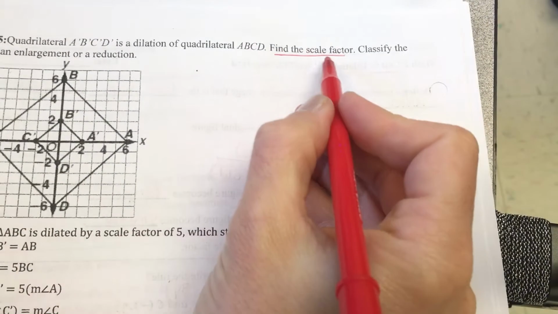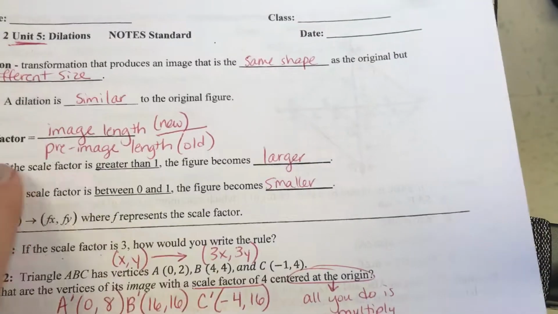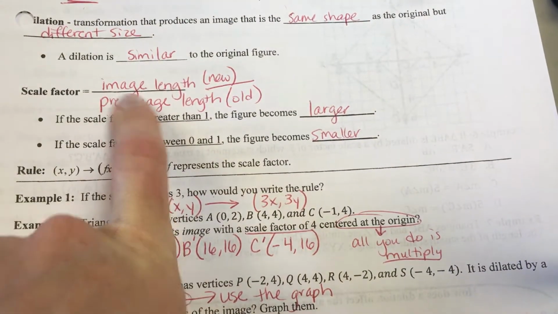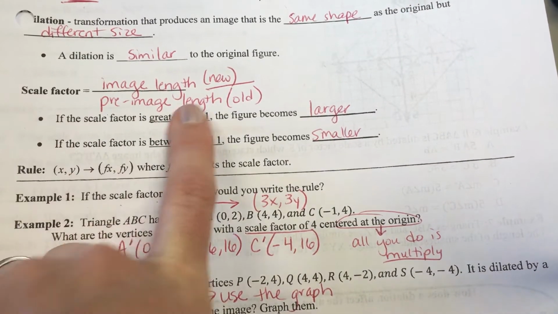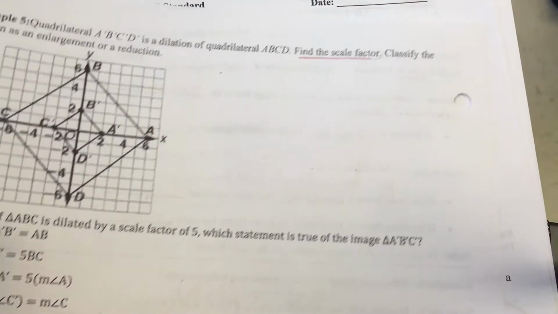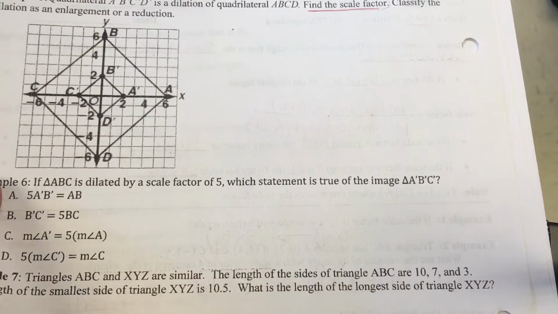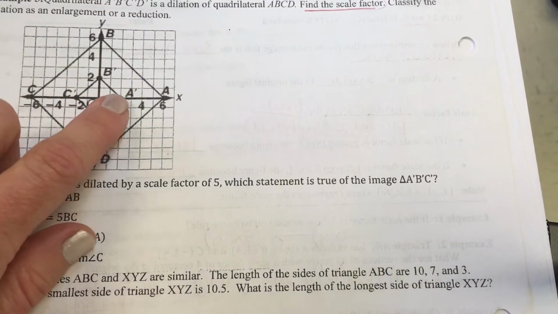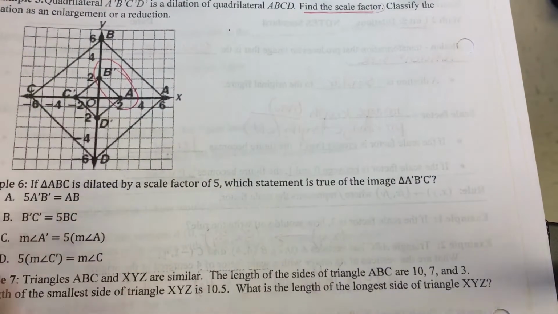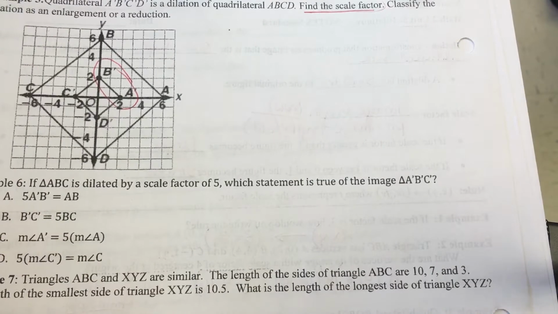All right, so to find the scale factor, if you flip your notes back over, you take an image length and you divide it by a pre-image length, okay? The image is the one with the prime. So we'll start with this one, okay? A prime to B prime, okay?